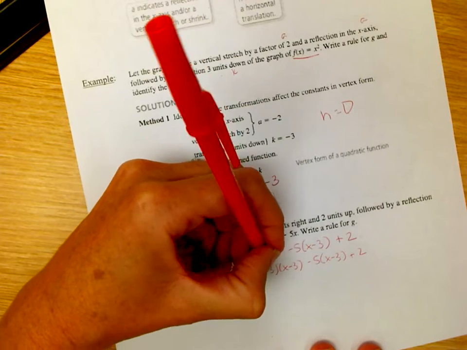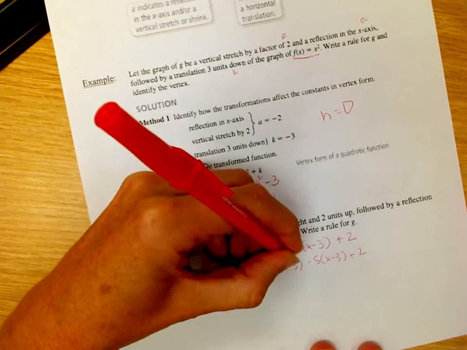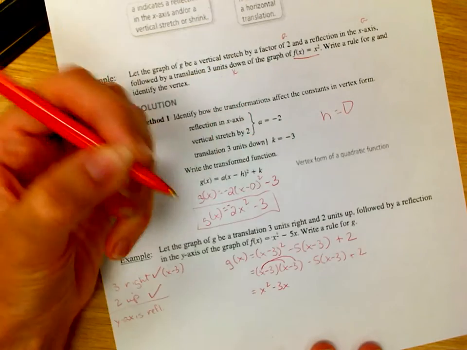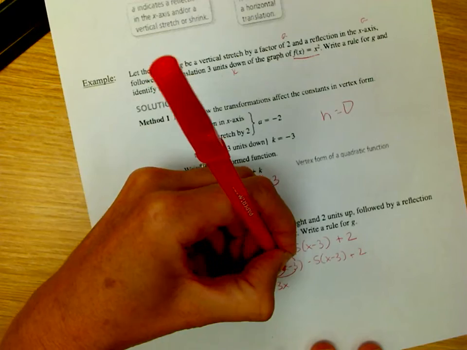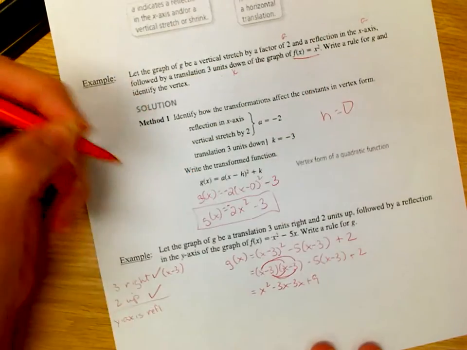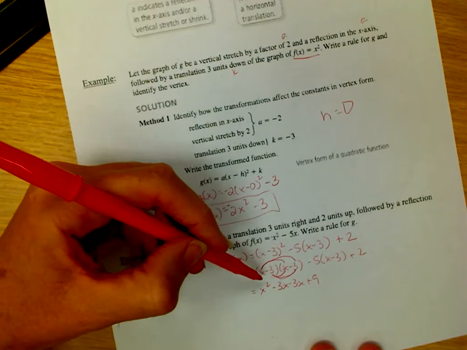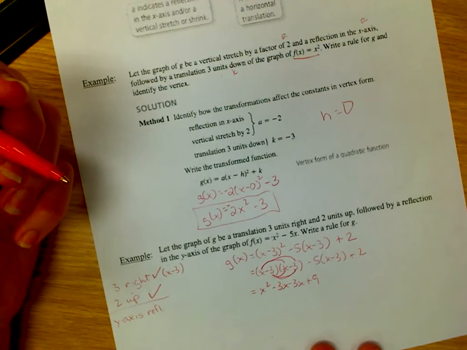We're going to distribute twice, okay? You're going to do x times x and x times -3. Okay? Then you're going to take the -3 and distribute as well. -3 times x and -3 times -3. And those are the terms that you get when you multiply x minus 3 times x minus 3.